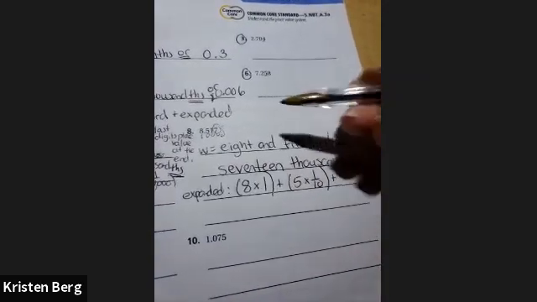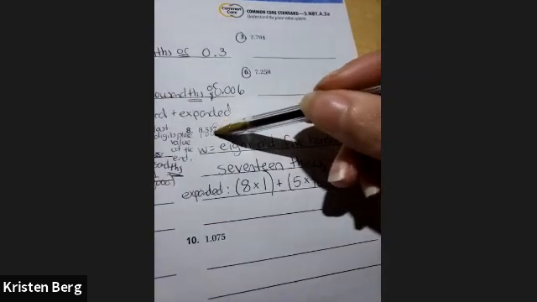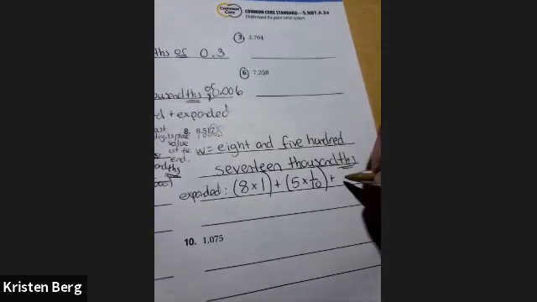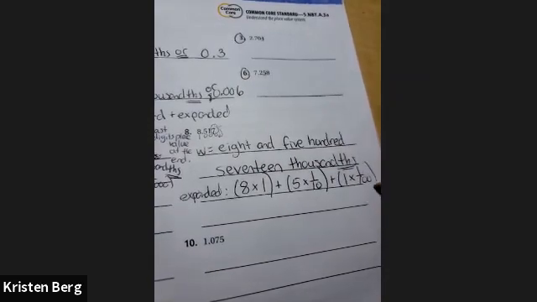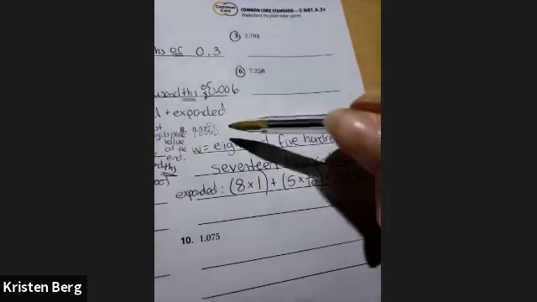Then you go plus. Then you go on to the next digit. A 1 is in the hundredths, so you would do 1 times 1/100 plus. Then you go to the last digit, which is a 7 in the thousandths. So 7 times 1/1000. And that is your answer to that.